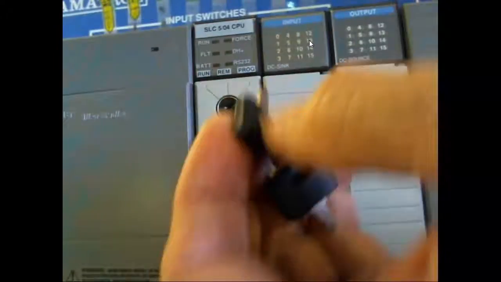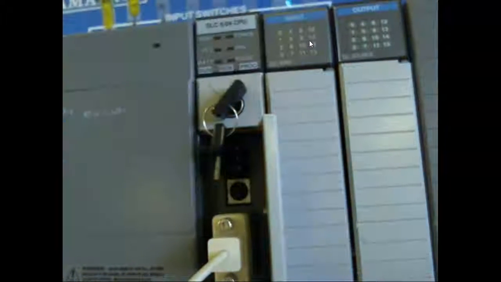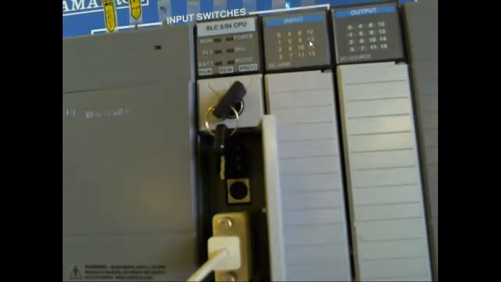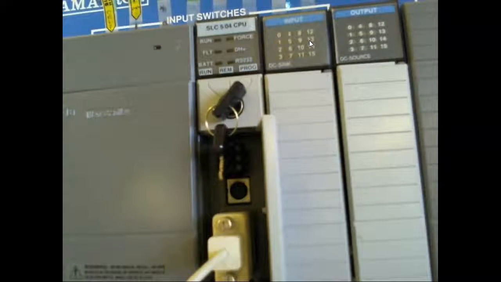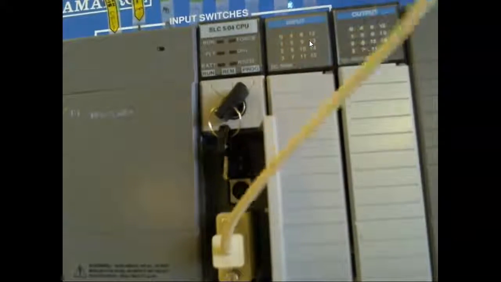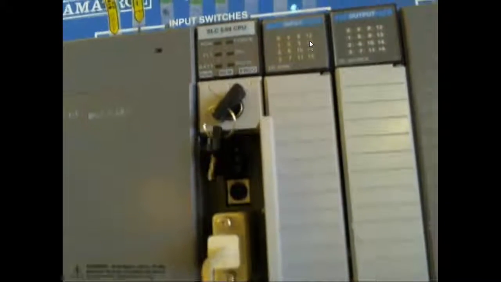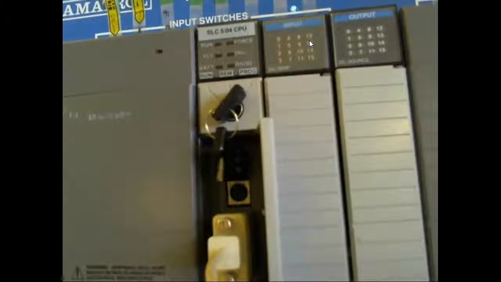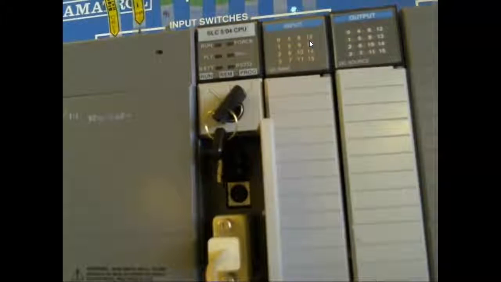On the CPU, we connect the computer to the PLC. These PLCs don't use dedicated programmers. You have an application installed on your computer, you connect to the PLC, and then you download the program to the PLC or upload it. This one uses Data Highway, this connector right here. I would plug this in. It's using an interface that's kind of obsolete, called RS-232.